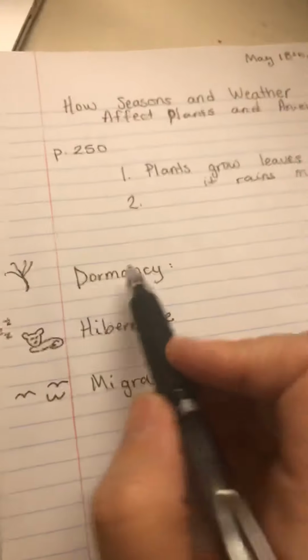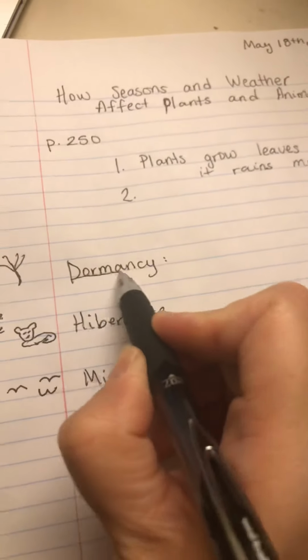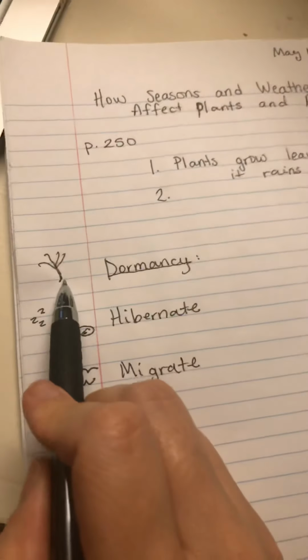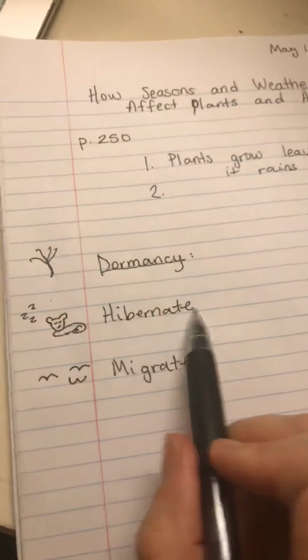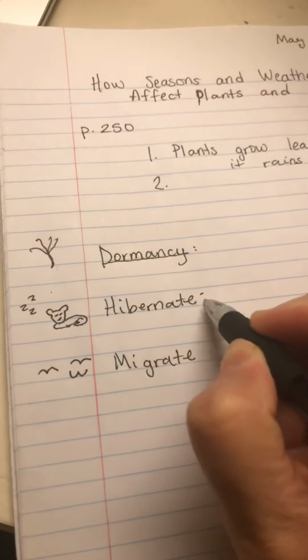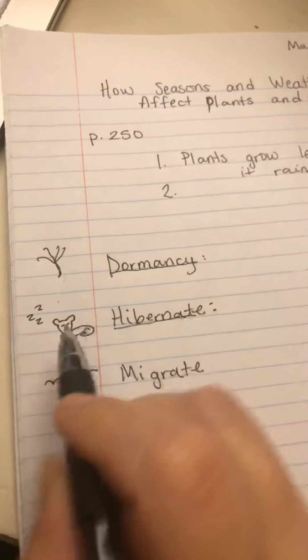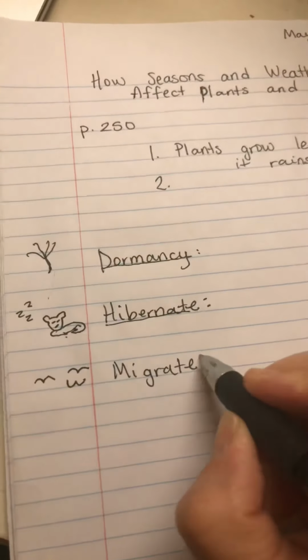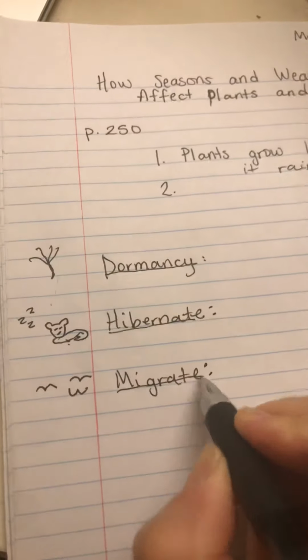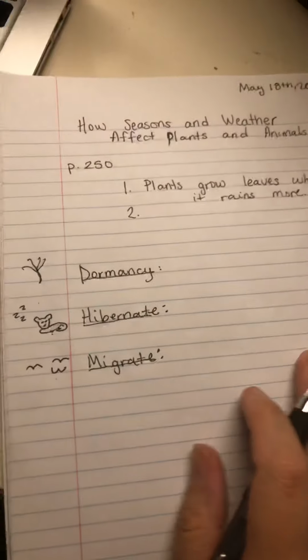So our 3 words are going to be dormancy, and you can draw a tree with no leaves, hibernate, and you can draw a little bear sleeping, and migrate. And I drew just a few birds flying. So those are our 3 vocabulary words.